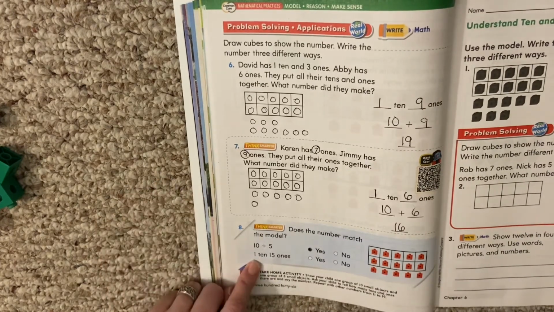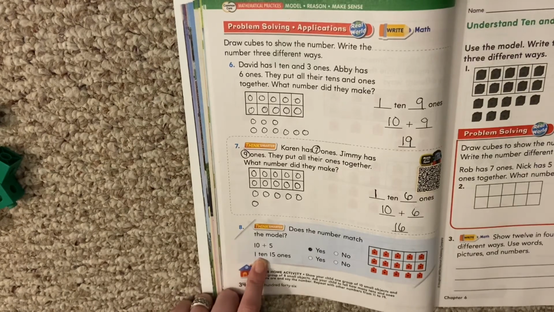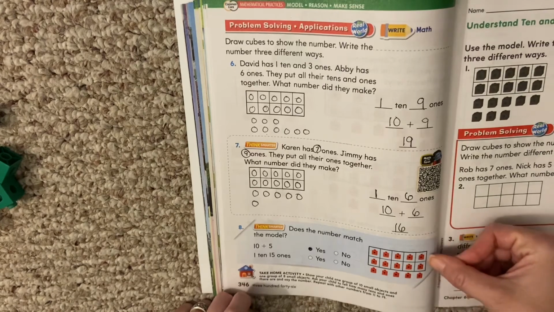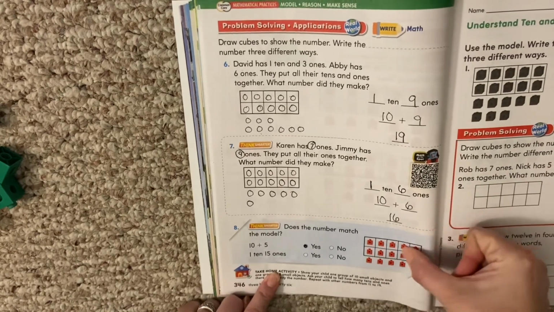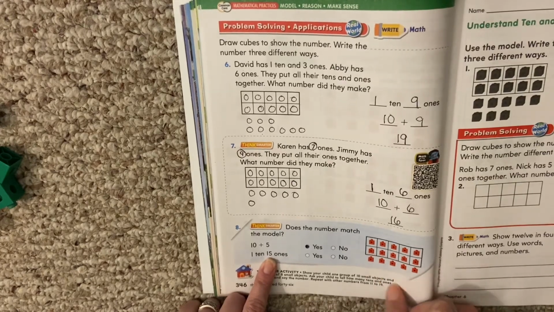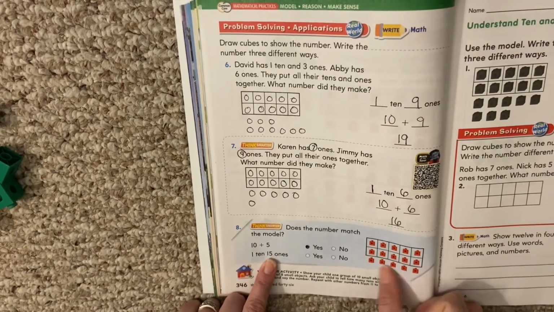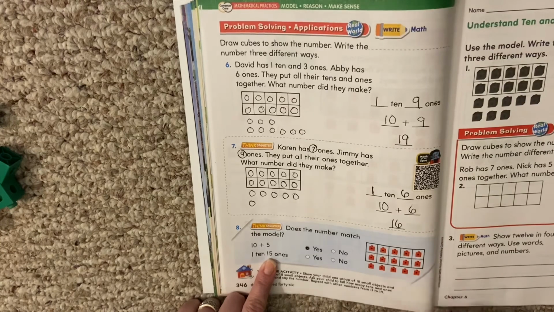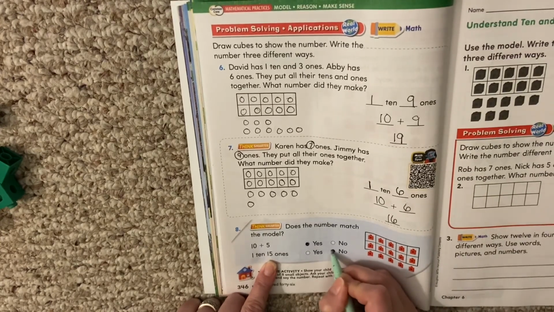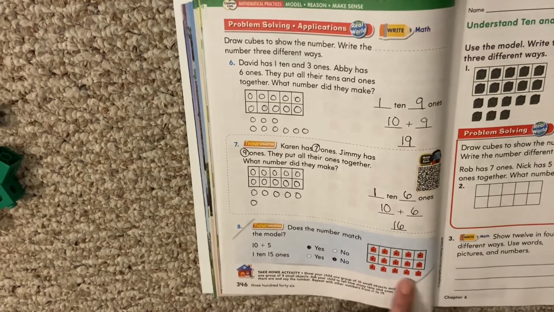Does this show 1 10 and 15 ones? Let's look. That's a 10, right? We do have 1 10. Do we have 15 ones down here? Is there 15? No, there's not 15. There's only 5. So we're going to say no. No, this does not show 15 loose ones down here.